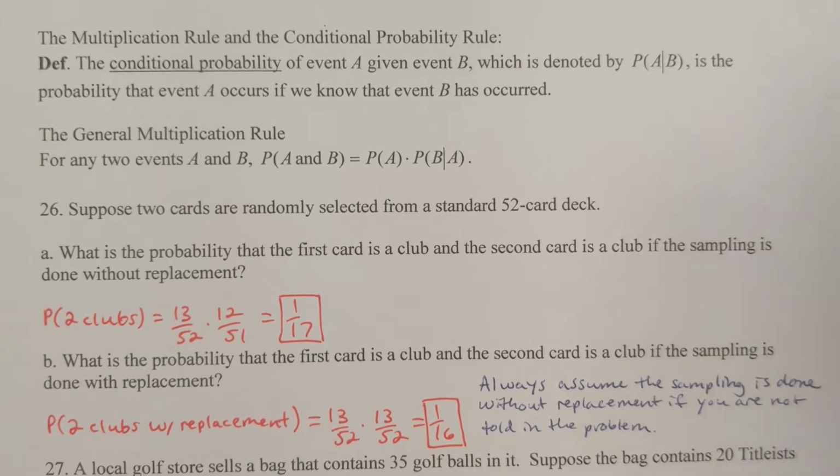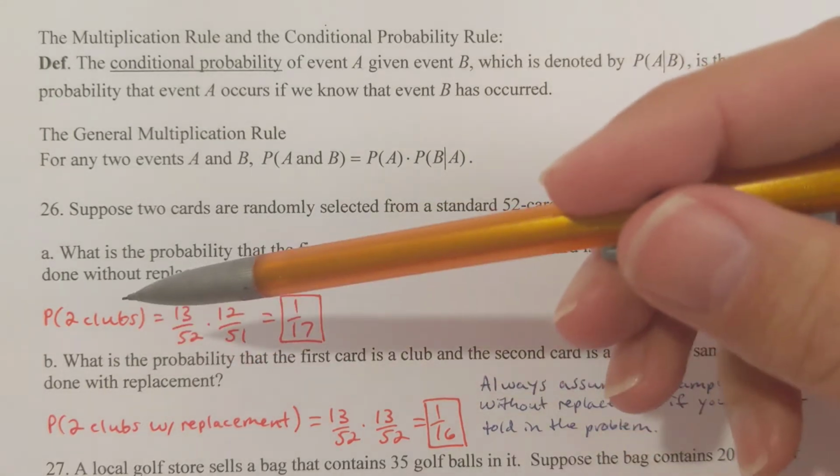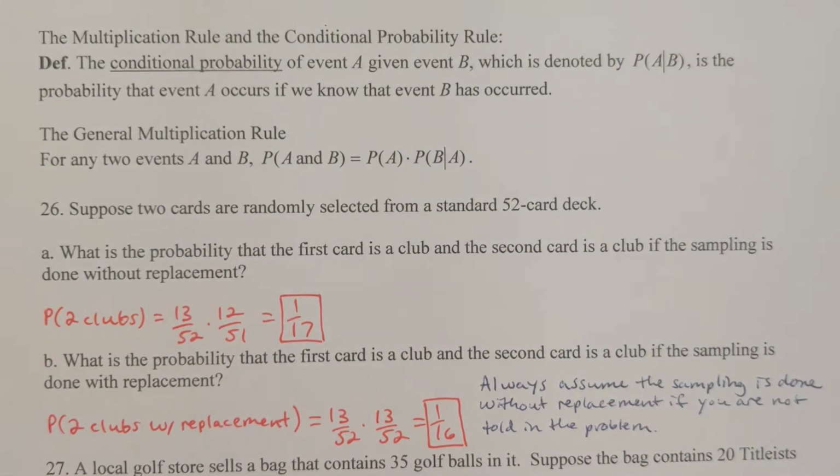Let's take a look at problem 26 here. It says that suppose that two cards are randomly selected from a standard 52-card deck. Part A, what is the probability that the first card is a club and the second card is a club if the sampling is done without replacement? Okay, so I'm not going to put the card back in the deck. I need to find the probability of selecting two clubs.